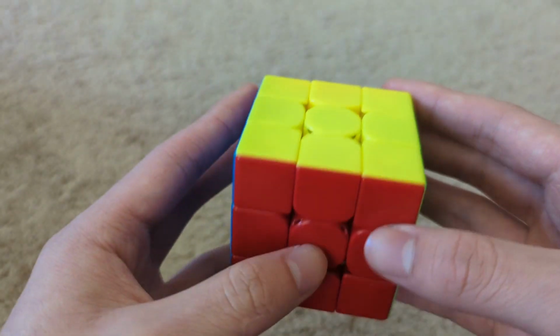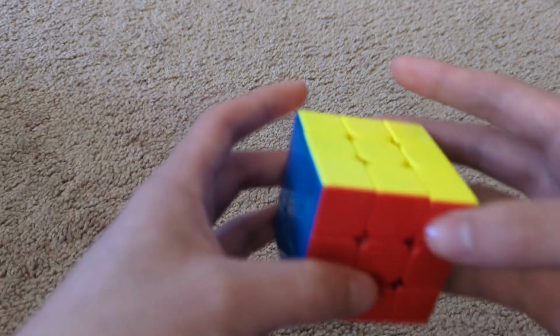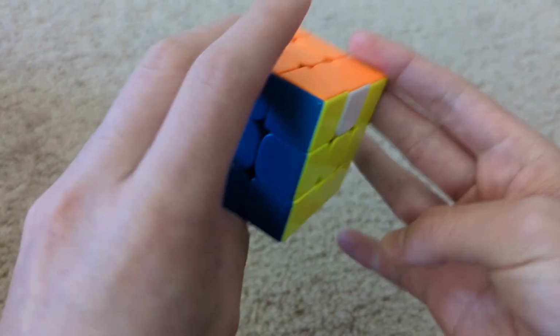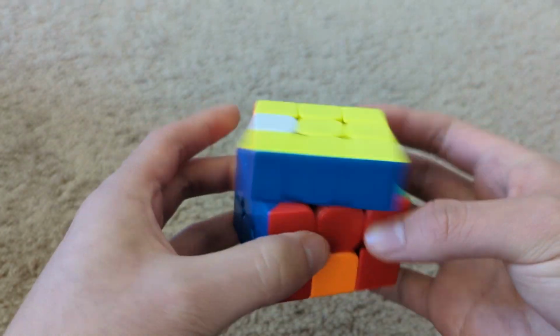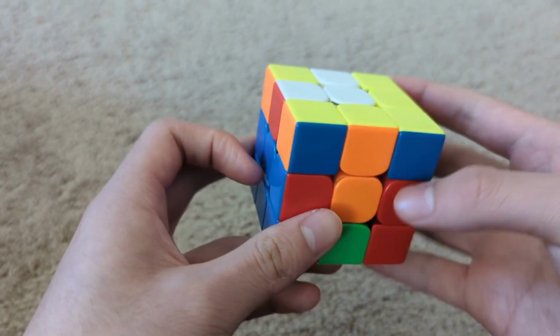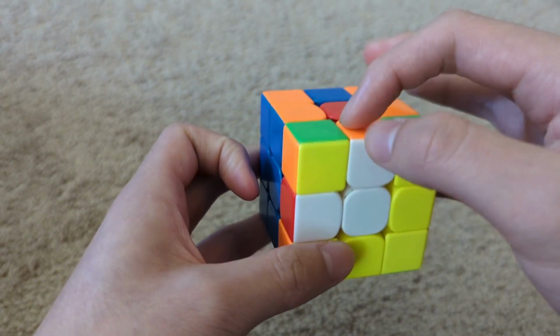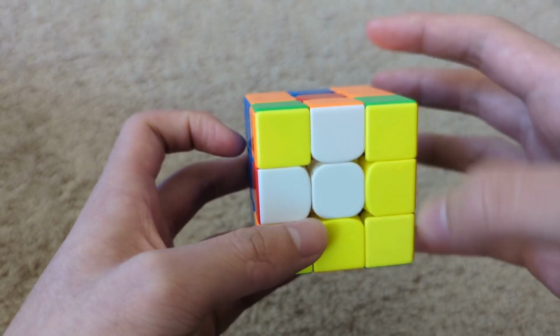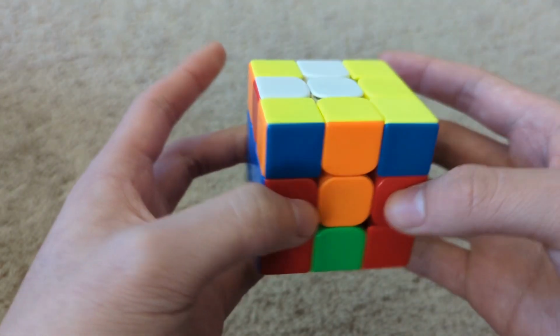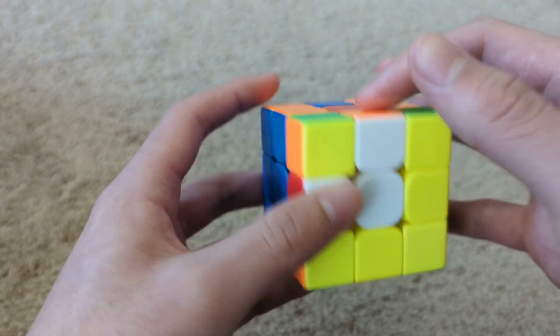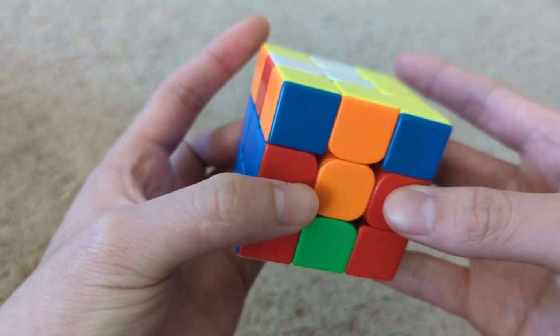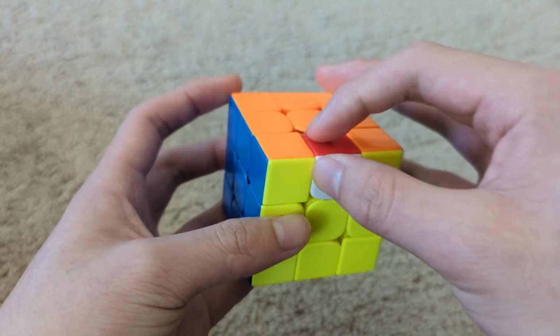There are more cases like this, but they're on the back now. Yeah, this would be one of them. So here, the DFDB piece that is aligning with the center is on the back. And it's not matching, so we're going to solve the corners. M2 U to solve the corners. They're opposite.